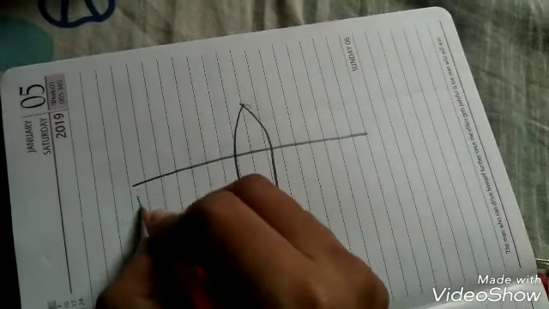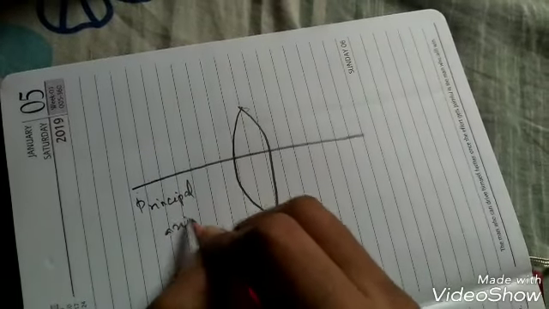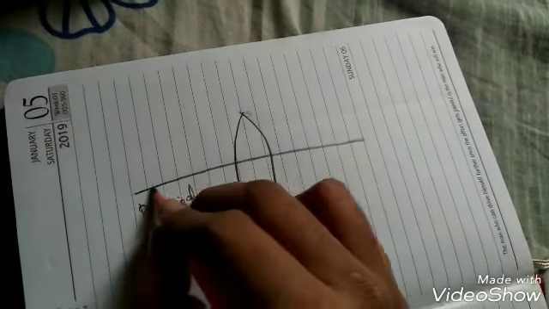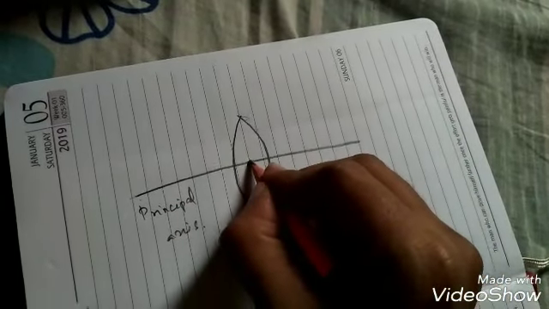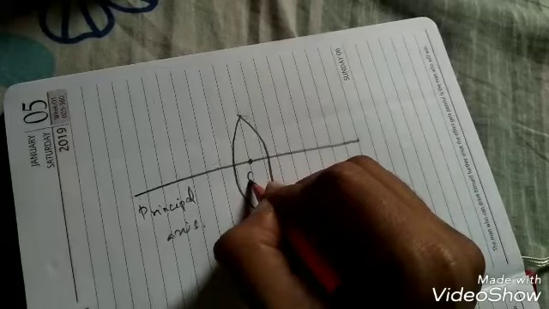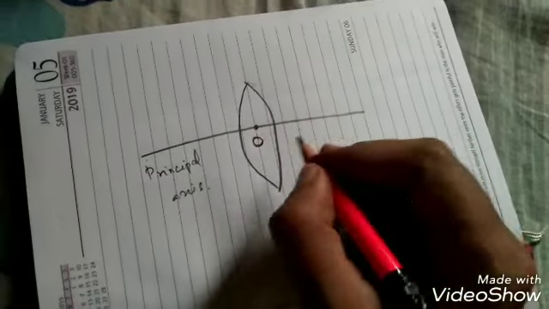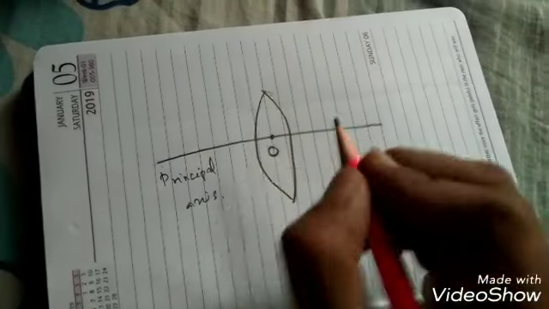So you know that this is the principal axis. The principal axis is the center line, an imaginary line passing through the entire length. And at the center of the lens, you have something called the optic center. Usually you have known about poles. Instead of poles, what we have here is the optic center, which is the center of the lens.